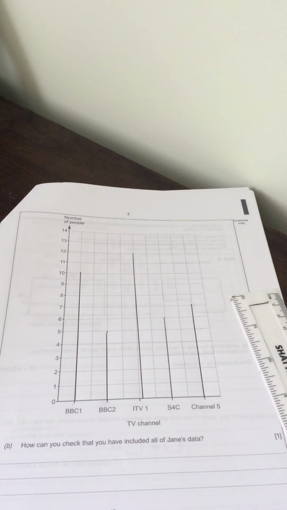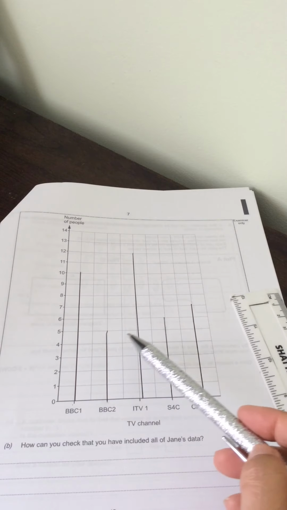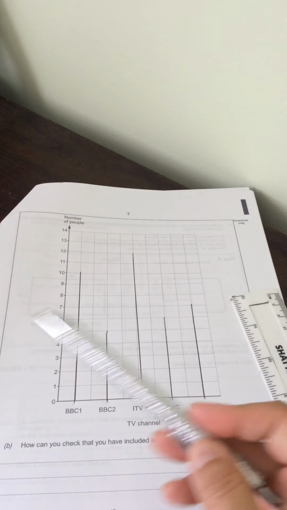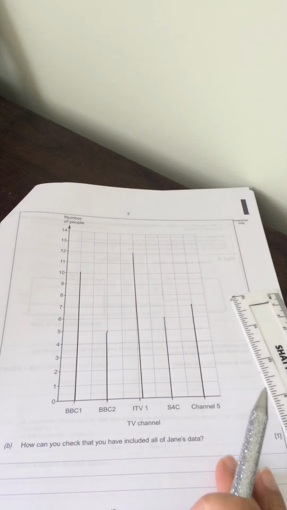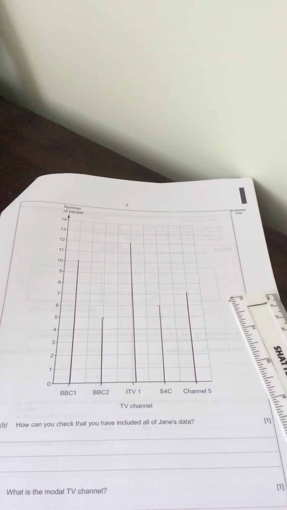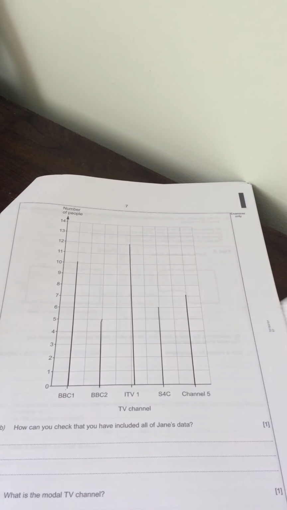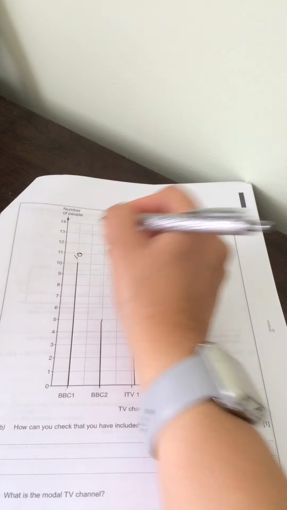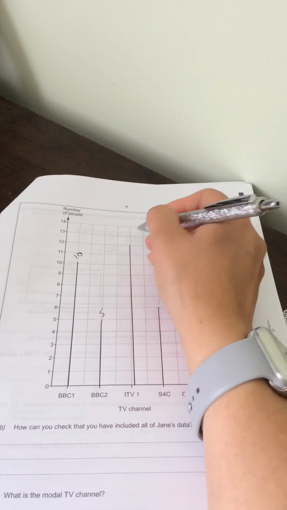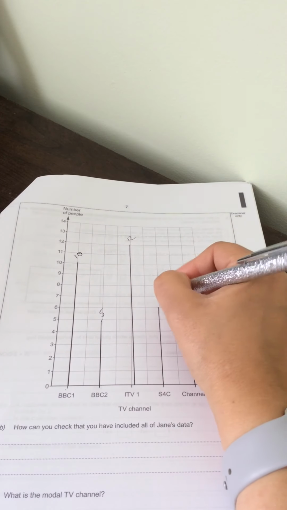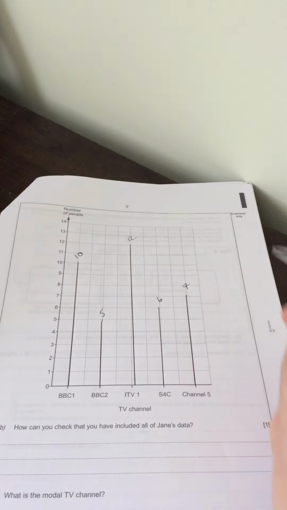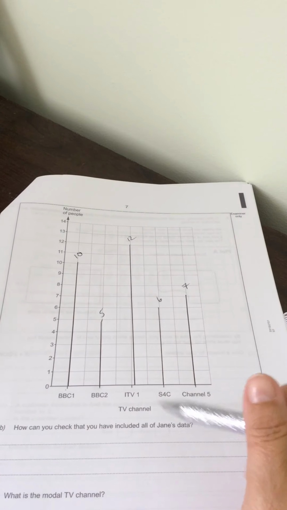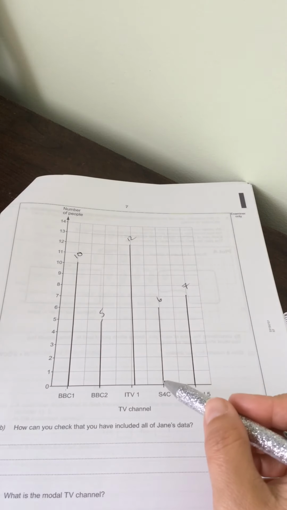That would get you 4 marks. 2 for drawing these lines, and 2 for doing your tally chart. Part B says, how can you check that you've included all of Jane's data? Well, all you've got to do is look at them and go, if that's 10 and 5 and 12 and 6 and 7, if Jane's included all her data, when you add those together, they will make 40.